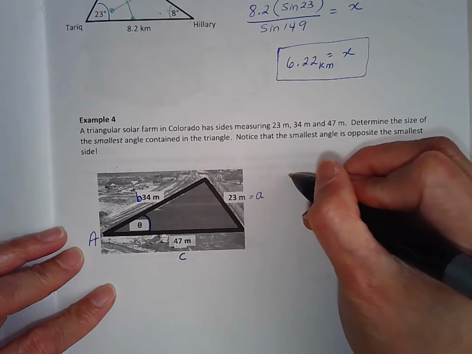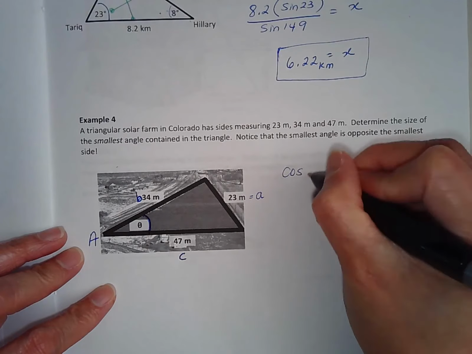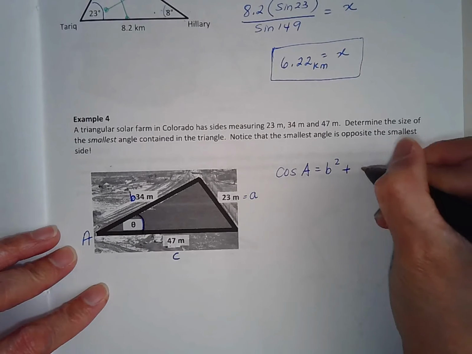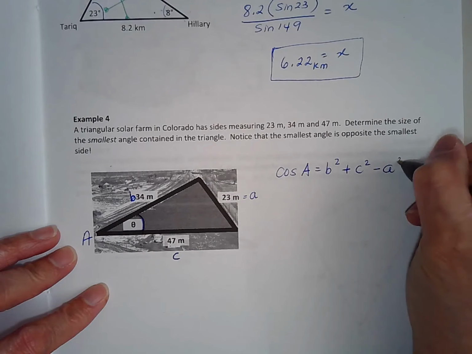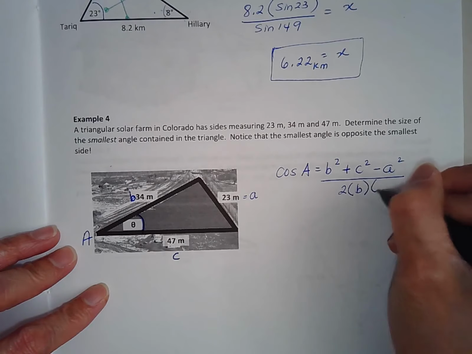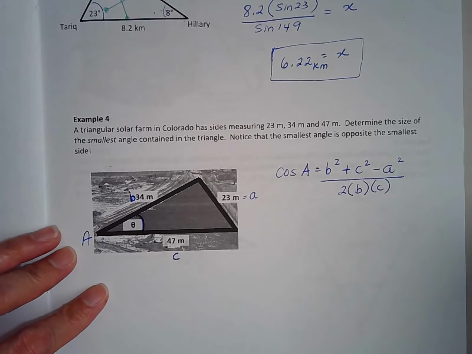Okay. So let's write down a recipe. Cosine of angle A is equal to B squared plus C squared minus A squared divided by 2 times B times C. That's our recipe. We gotta follow our recipe here.